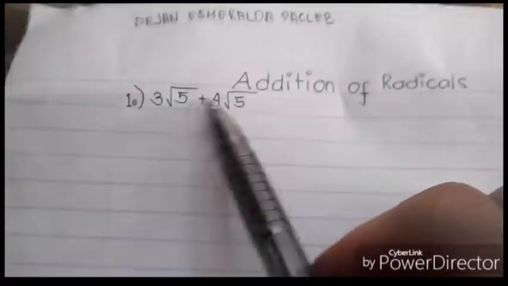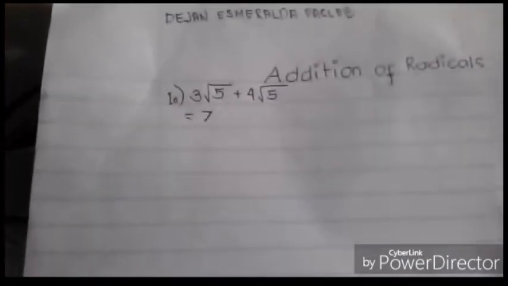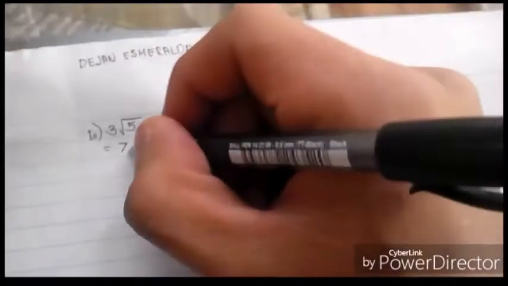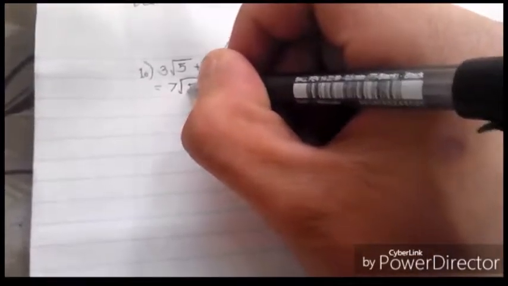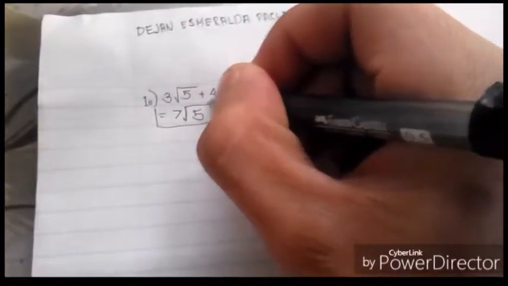If they have the same square root, that means we need to combine them. So 3 plus 4 equals 7, and we stick with the same radical, 5. That's all. That's the first problem. So that's the answer.